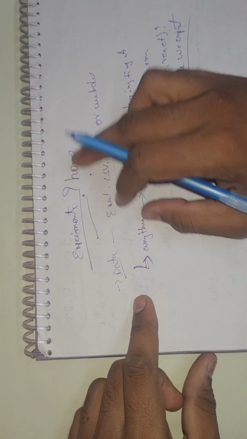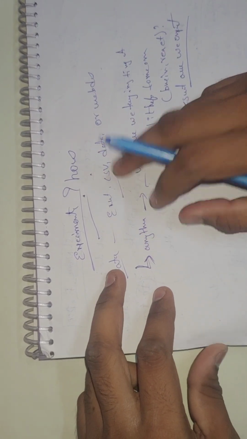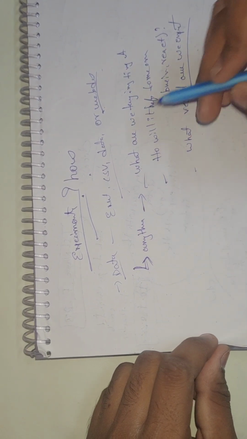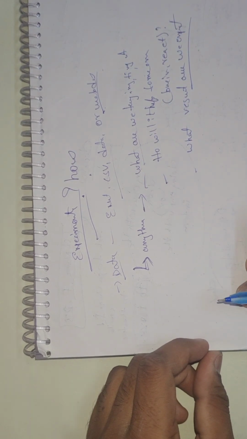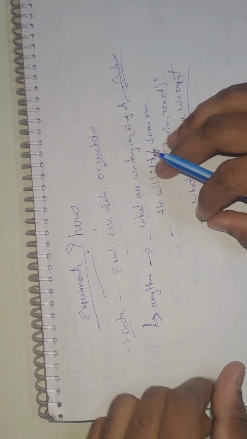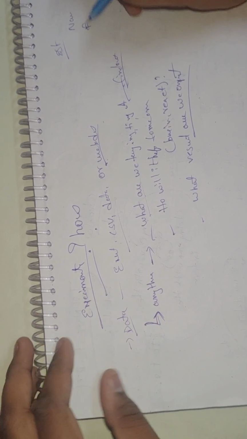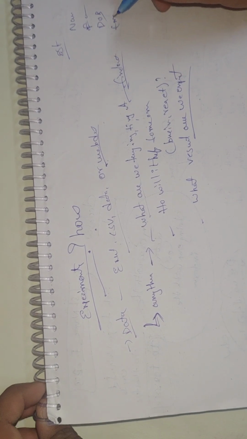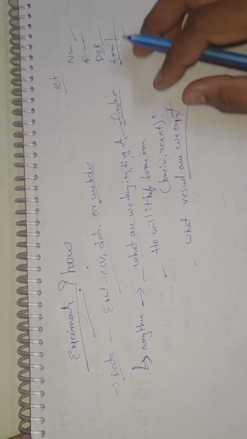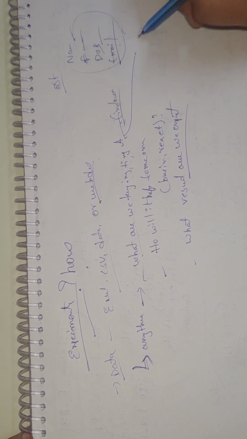So how are we going to do experiments here? First we collect some data in any type, any format: Excel, CSV data, or web data. First thing, what are we trying to do with that? What are we trying to find out? Previously we discussed the student experiment: name, father's name, DOB, email ID. So I got this data, and what we are trying to find out is the student's 10th class SSC memo.